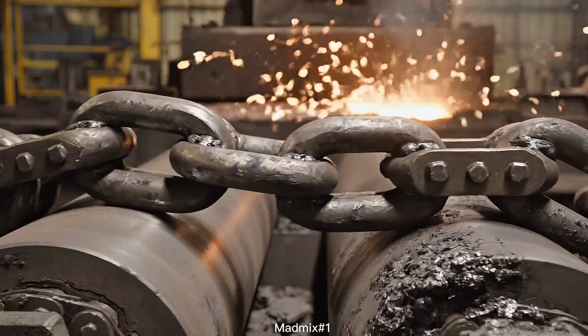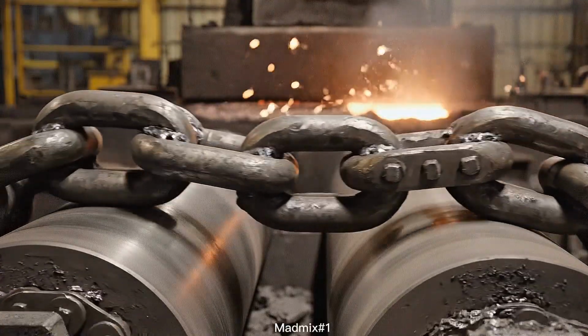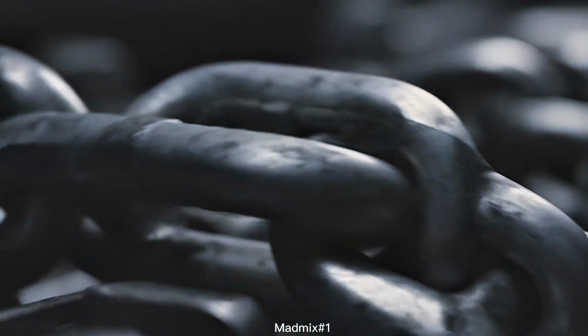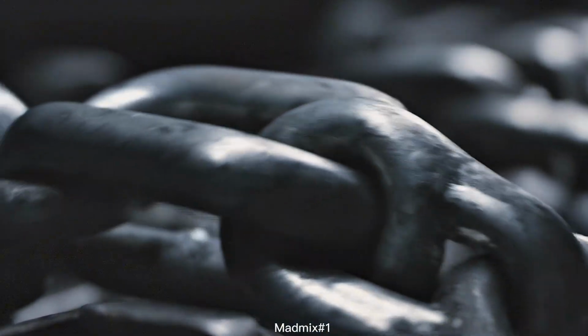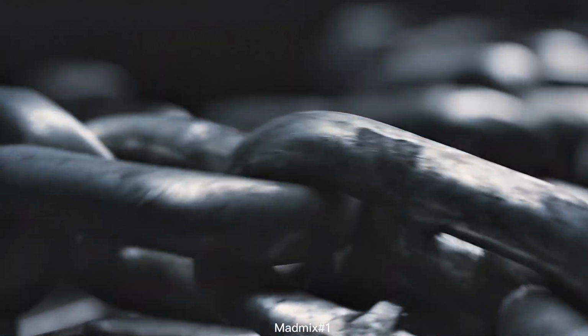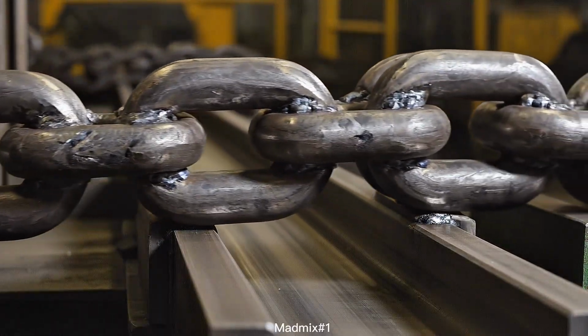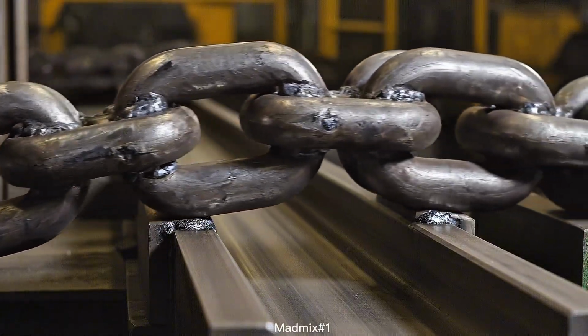The welded oval link chain moves through alignment rollers to maintain uniform spacing. Uniform motion keeps the chain consistent. The welded oval link chain moves steadily along the production line.